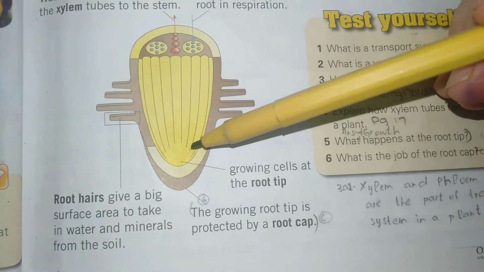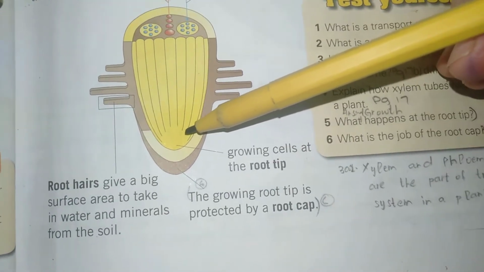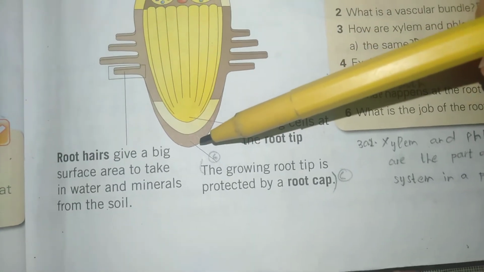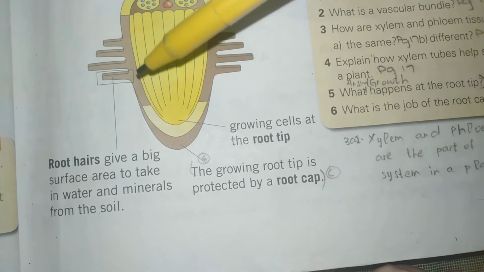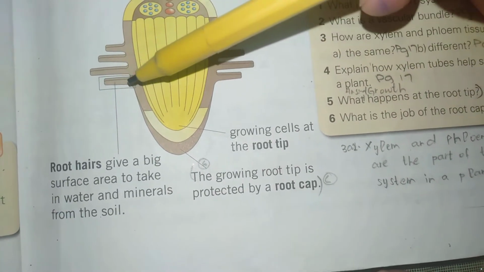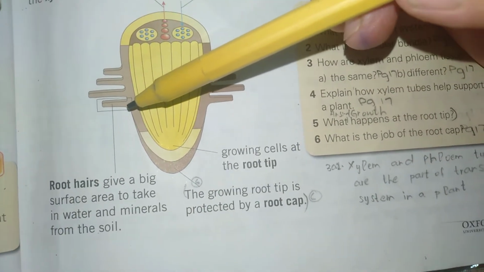This is the growing tip. Growing cells at the growing tip grow the root. The growing tip is protected by the root cap, and the extensions of the epidermal tissue of the root are known as root hairs. These root hairs give surface area to take in water and minerals from the soil.